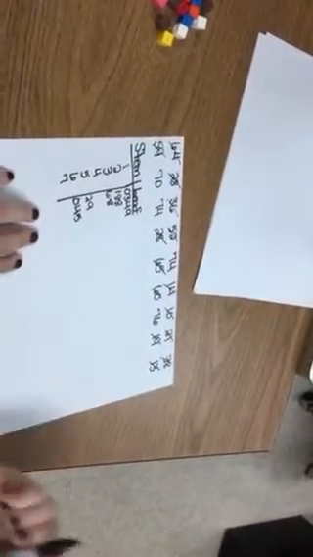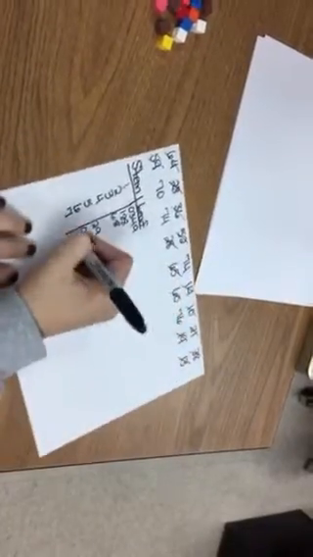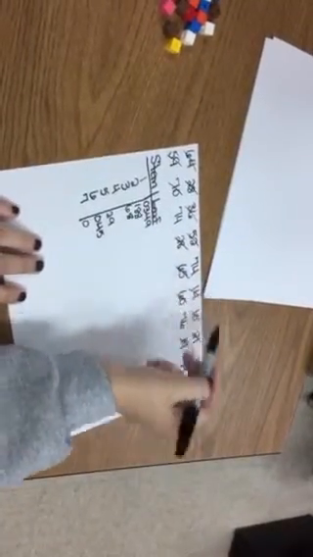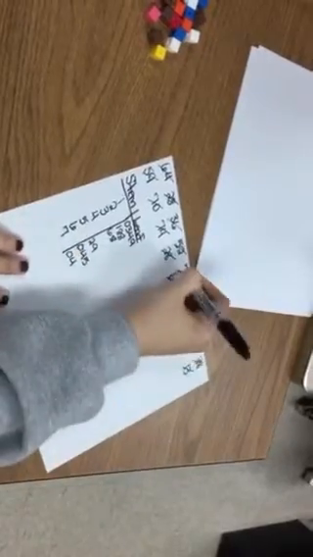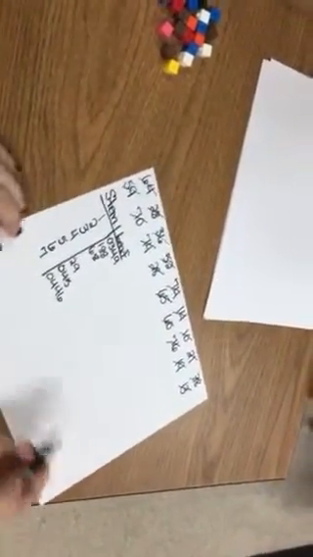Next, we move on to the 70s. The smallest number of the 70s is a 70. Then we have a 74, a 74, and a 76. So since there's two 74s, we put two 4s down, and then one 6. Next, I'm going to put this on a line plot.